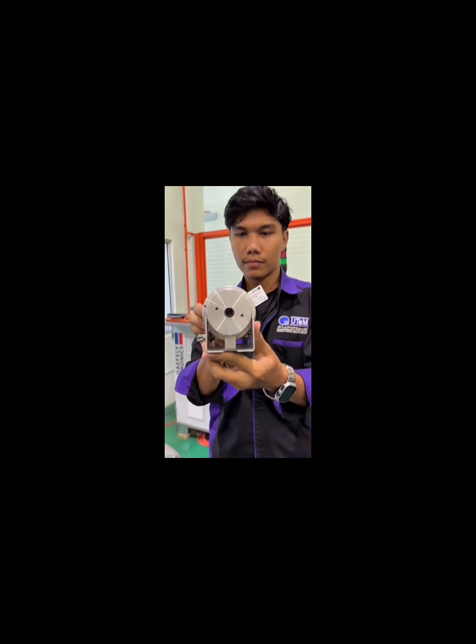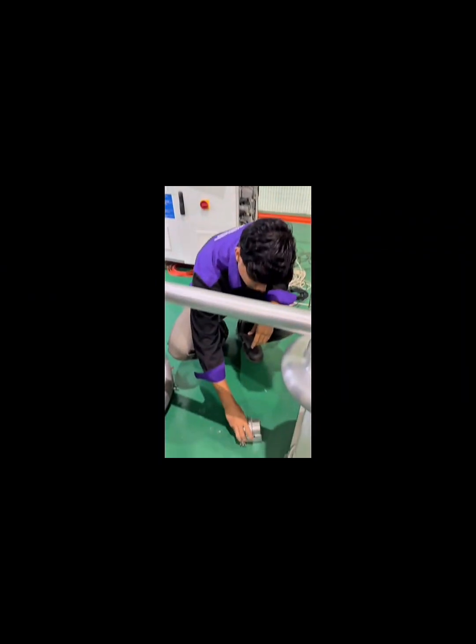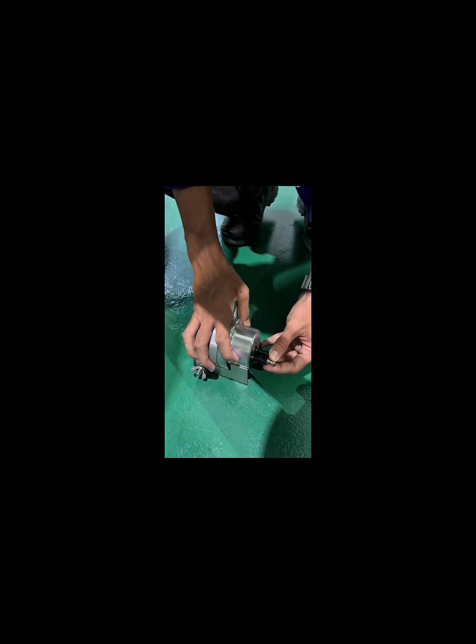Okay, first of all, we take the secondary part for the CMAC. We take the banana plug to BNC and then we connect to the SEKAC. And we take the BNC cable.